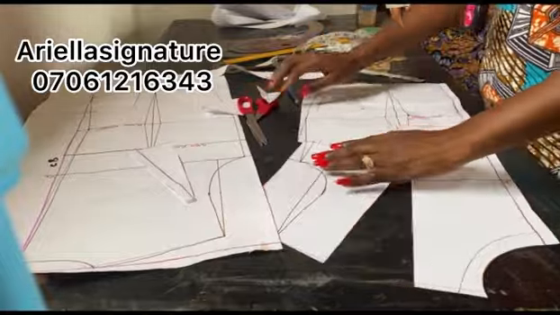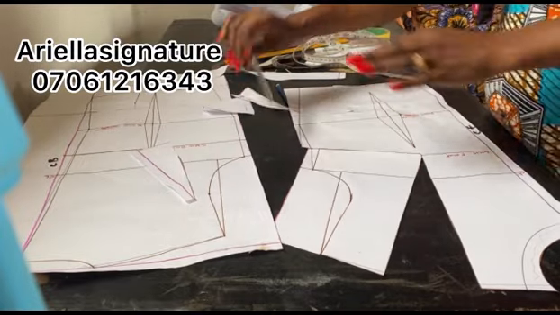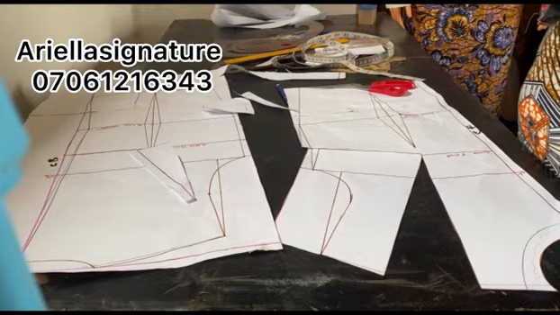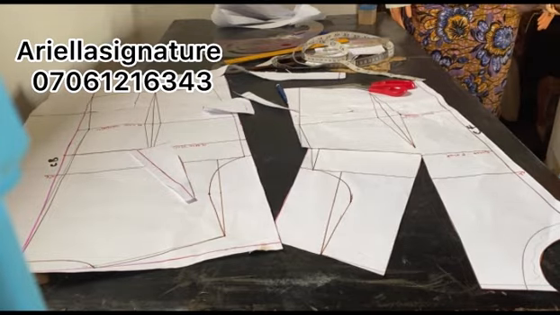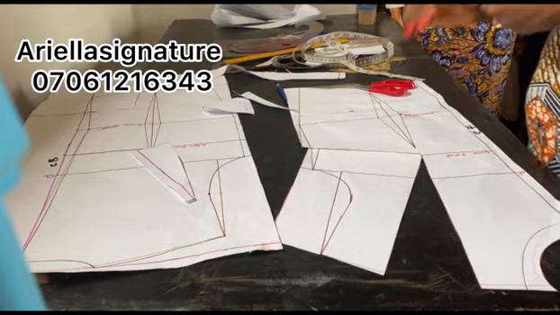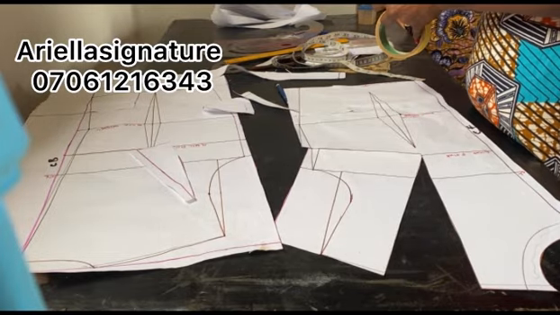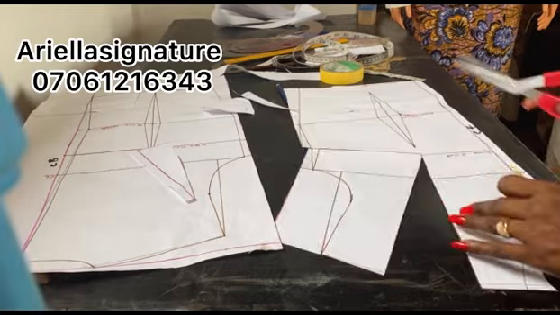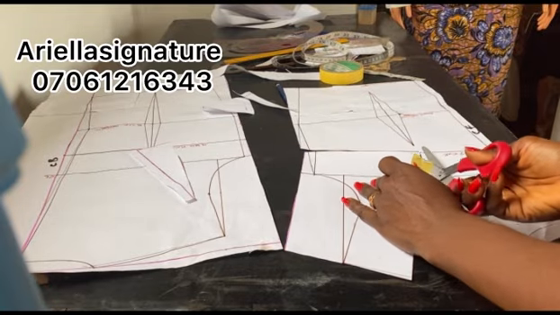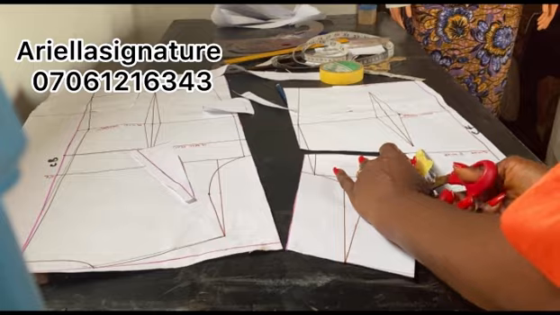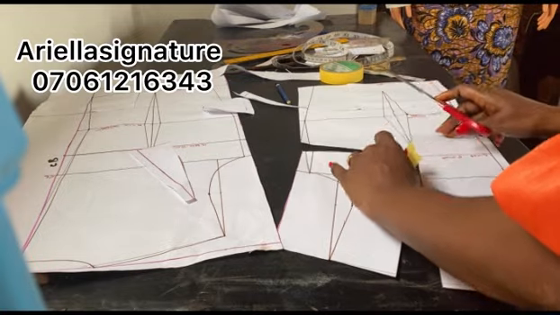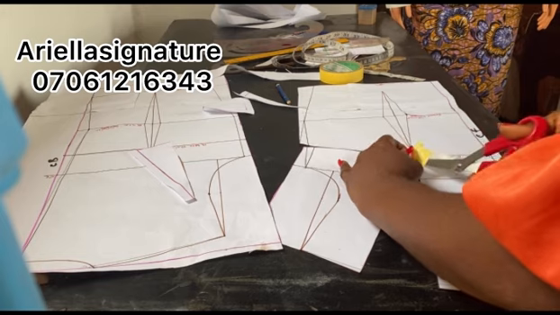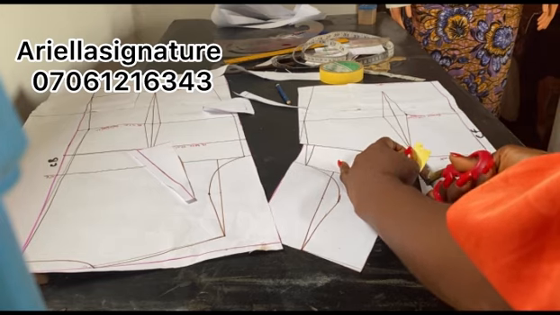See, so I'm going to close it now with my paper tape, guys. I'll be closing it with my paper tape. There's still, I just still need to slit it down a bit. That is the only way to relax.